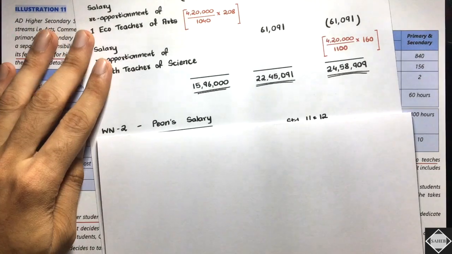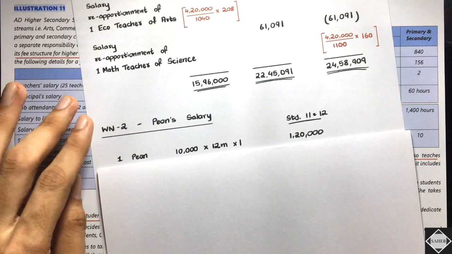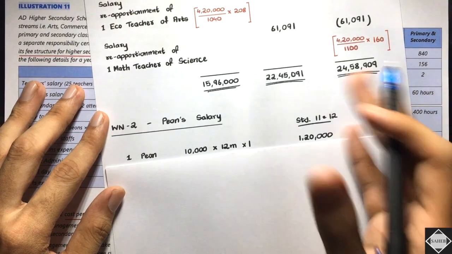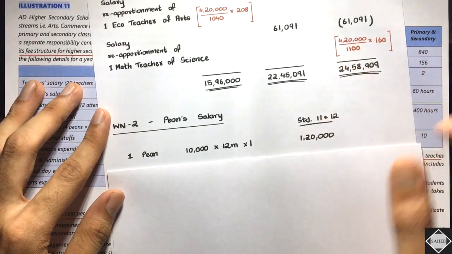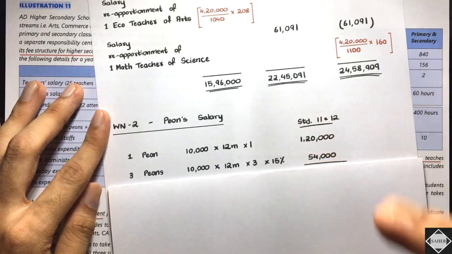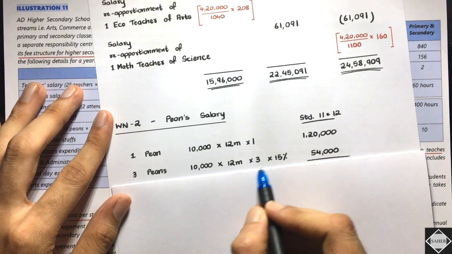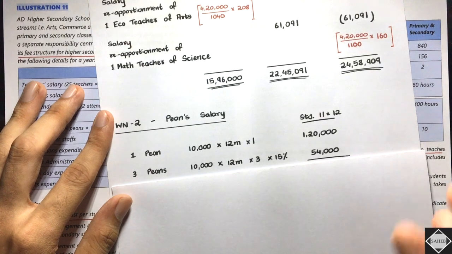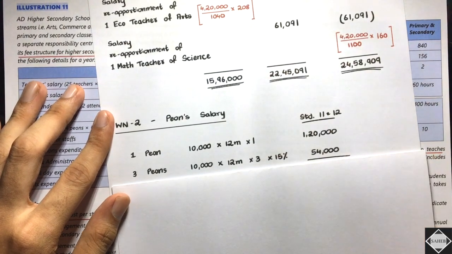Right. See here, peon salary. For class 11 and 12, we are calculating right now based on that adjustment. They told us 1 peon entirely for higher secondary, class 11 and 12. So directly we calculated that. Then they said for the other peons, that means the remaining 3 peons, 15% time for class 11 and 12. So 10,000 into 12 into 3 peons, into 15% you have to do. This is for class 11 and 12. Remaining 85% is for primary and secondary, but we are not concerned about that right now.